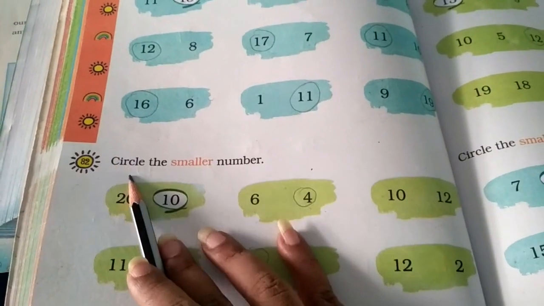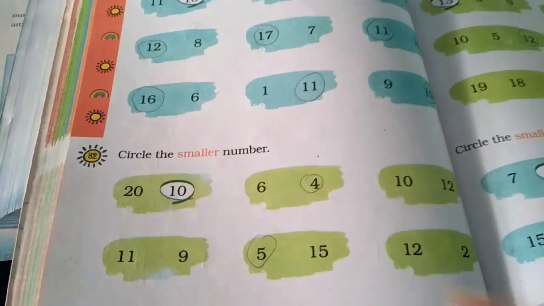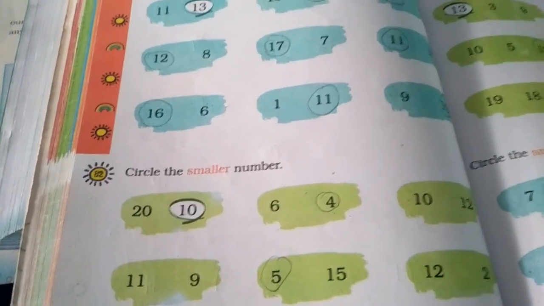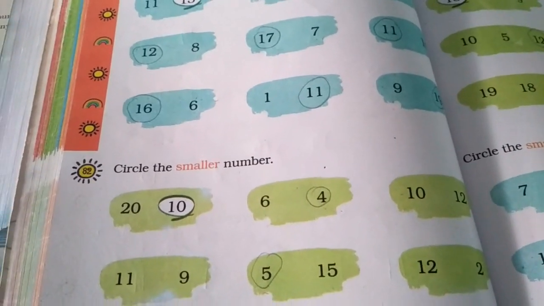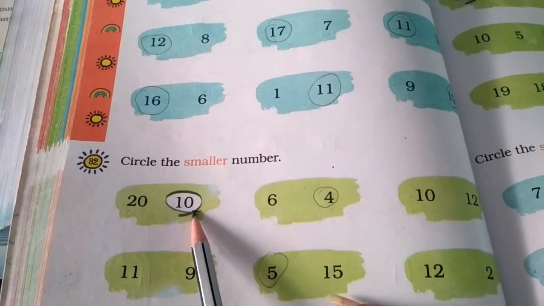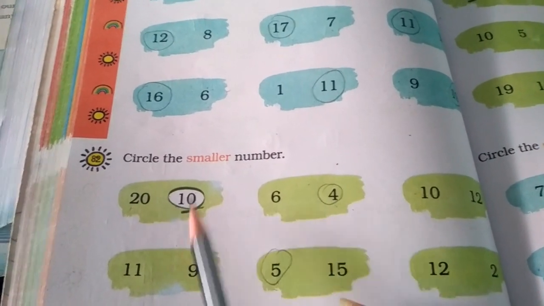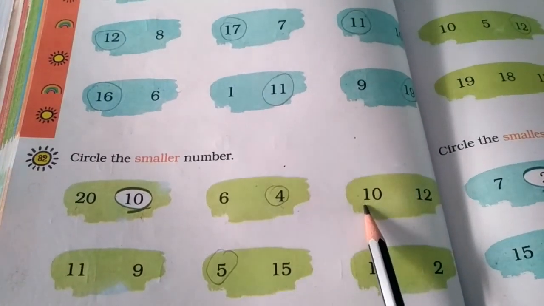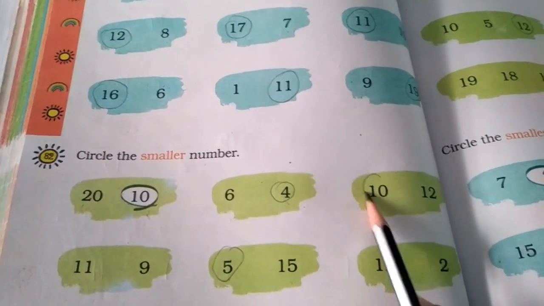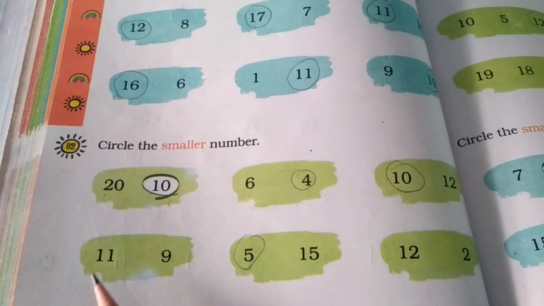नेक्स्ट एक्सरसाइज: सर्कल द स्मॉलर नंबर. अभी हमें छोटा वाला नंबर मतलब पहले कौन सा वाला नंबर आता है 2 नंबर में से वो हमें फाइंड आउट करना है. उसको सर्कल कर दो. 20 and 10. तो first there would be 10. 6 and 4. First there would be 4. 10 and 12. तो पहले क्या आएगा? 10. तो that would be the smaller one.